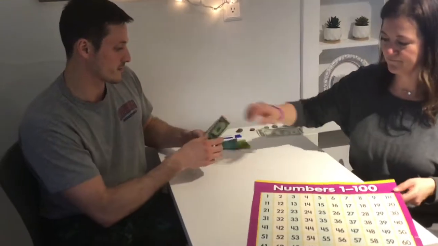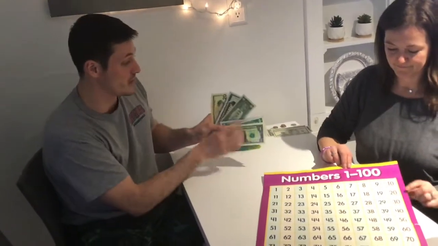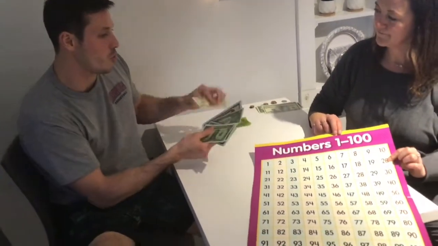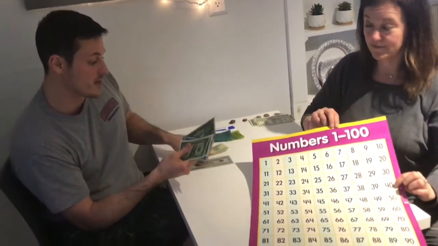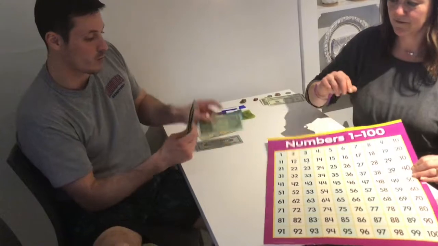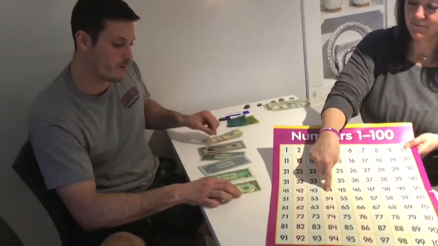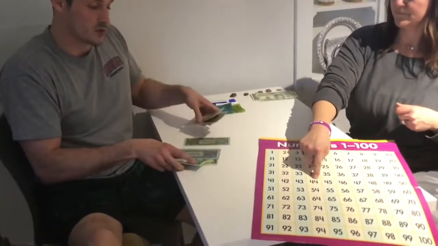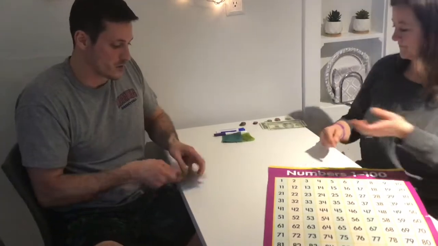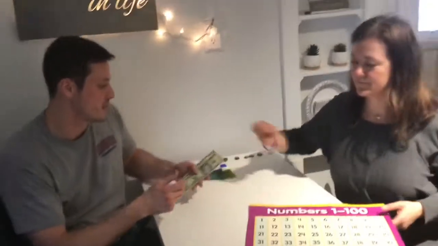Your next set. Oh, let's look at this now. We have $20, and that's worth the most, right? It's bigger than the $1. So 20. We have another 20. 40. Now we have to switch. 41, 42, 43, and 44. So we have $44 altogether. Awesome job, guys, counting mixed bills. I love how you guys are switching when we change the bills.